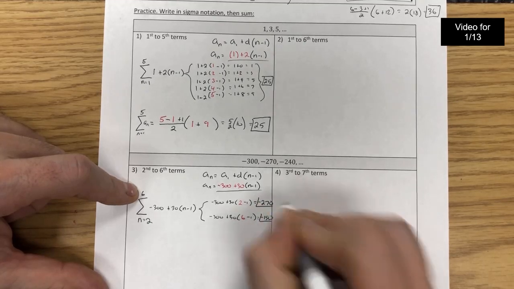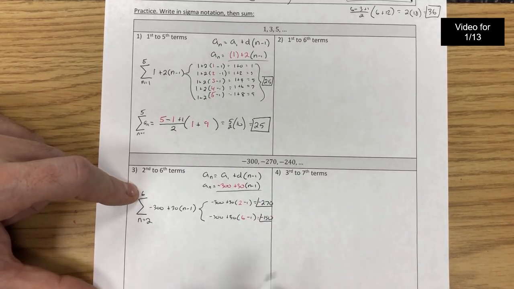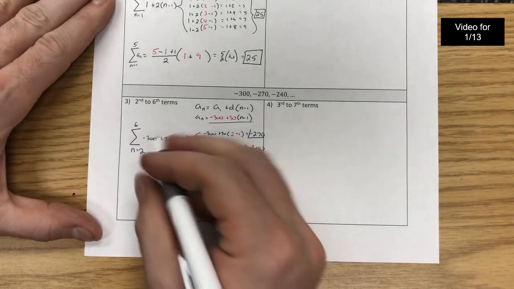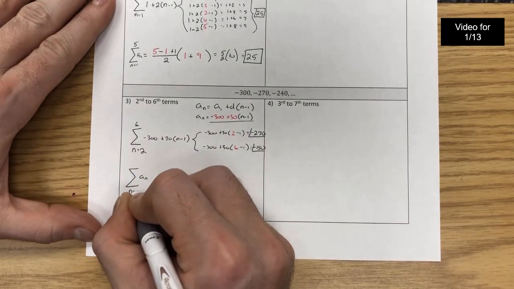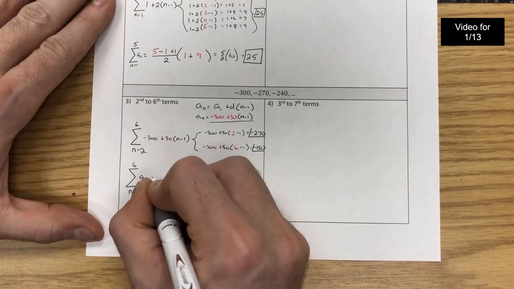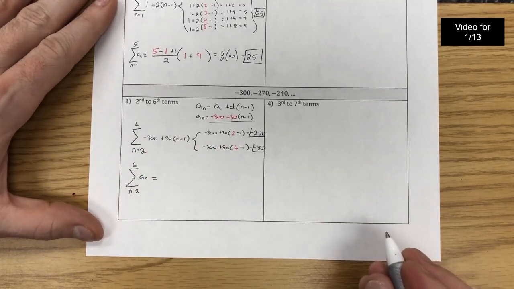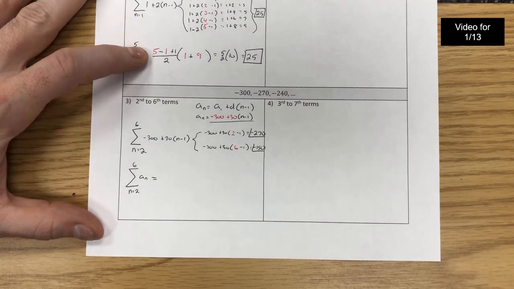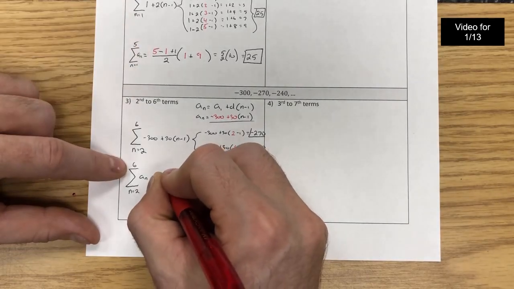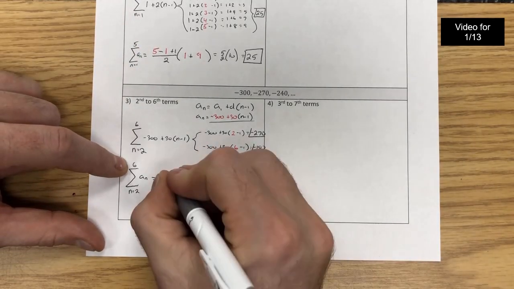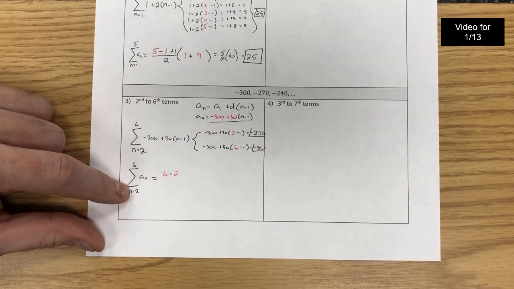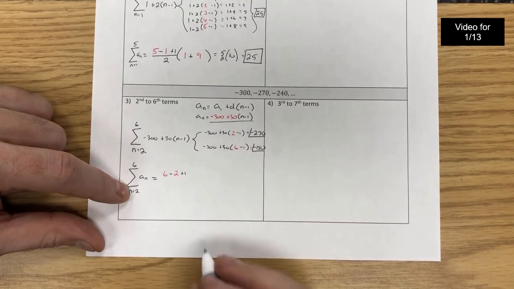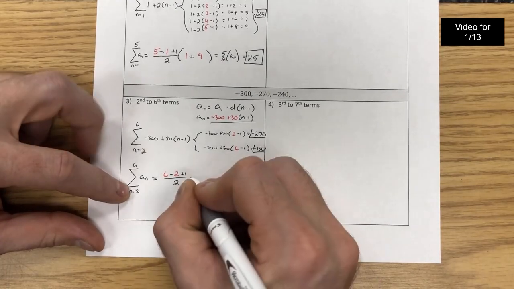And I'm going to use these 2 values in my formula. So I'm going to say the sum of my a sub n series from 2 to 6 is equal to, I'm going to say my top number, which is 6, minus my bottom number, which is 2, plus 1, all divided by 2.